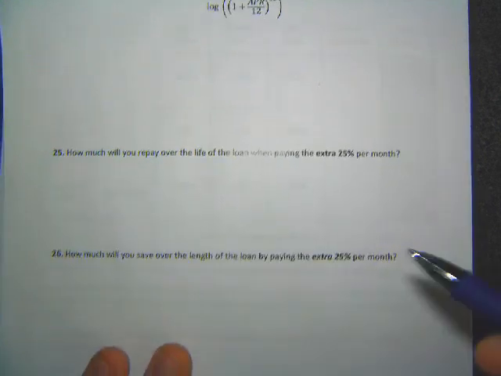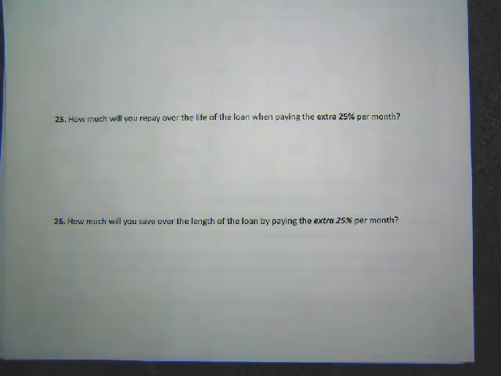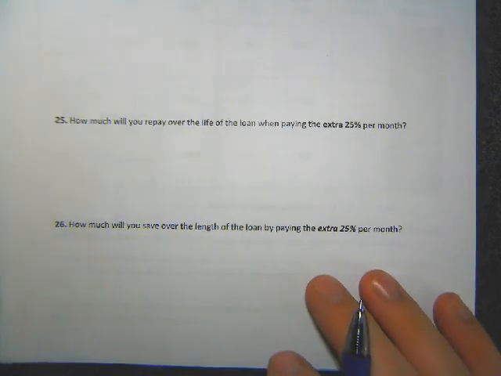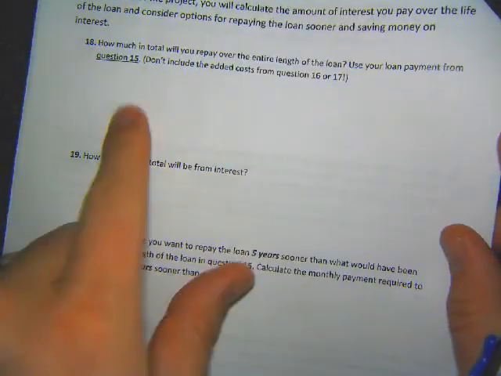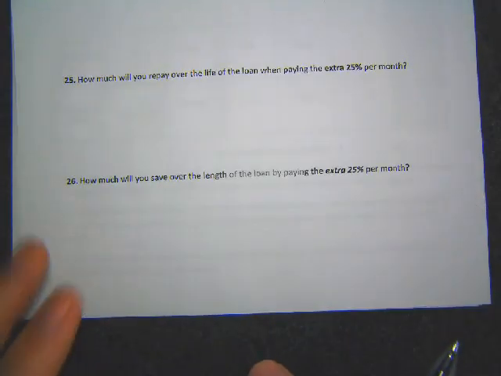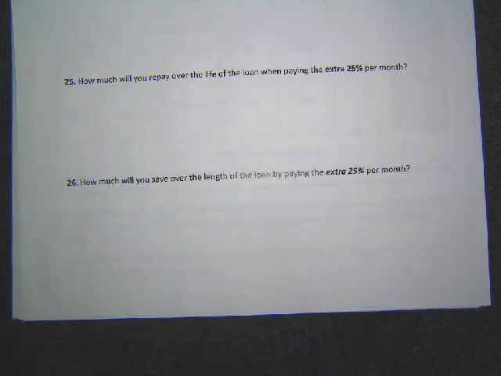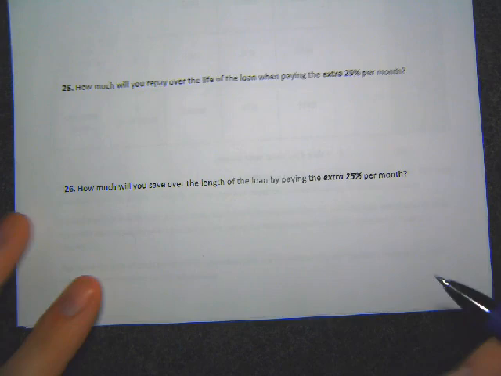And then lastly, we want to figure out how much we're saving versus the original payment plan. So if we go back to our total we had on 18, using the original payment, and figure out how much we paid, we'll just subtract this new total from that, and see how much you're saving by paying 25% extra. So that is it. That's the whole project.